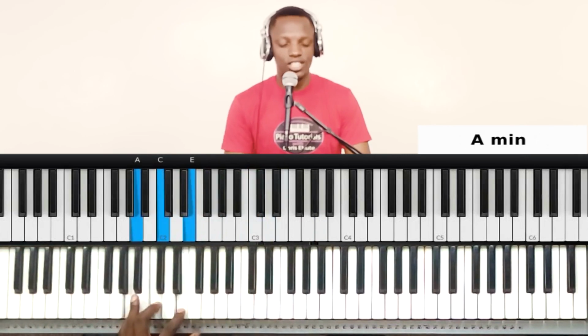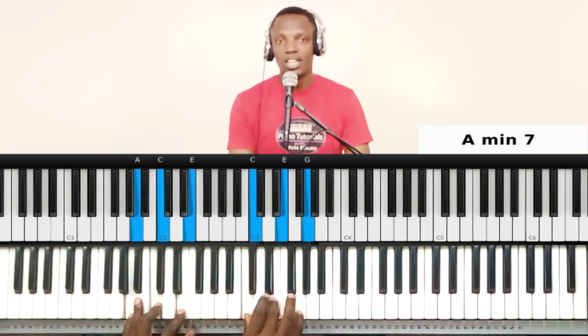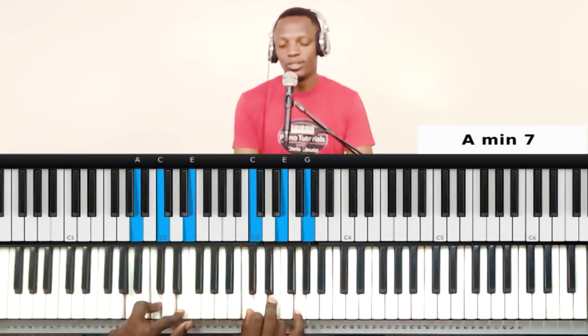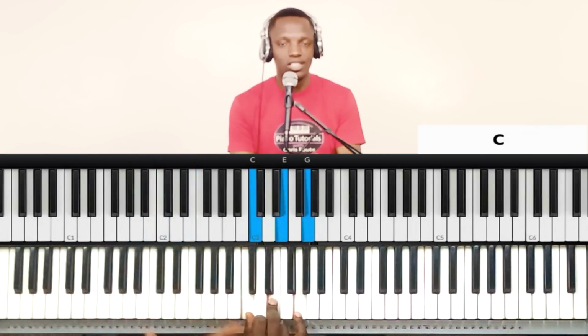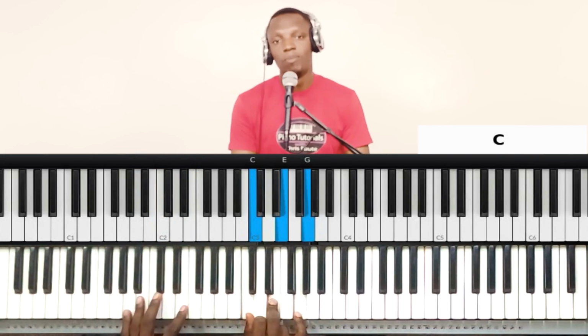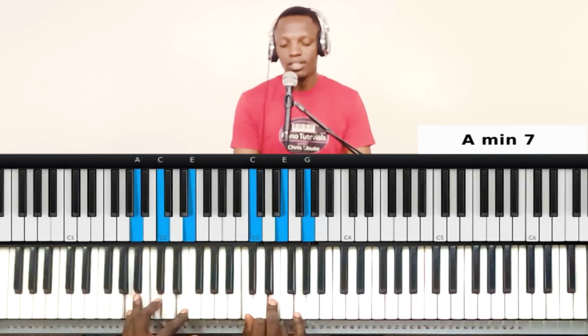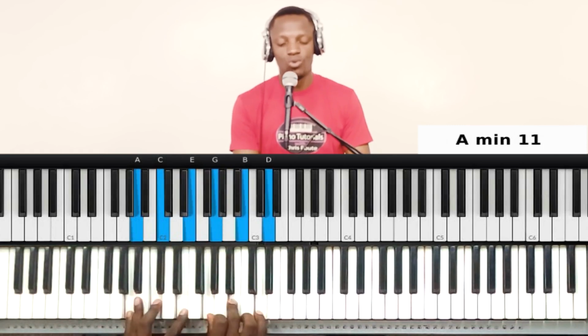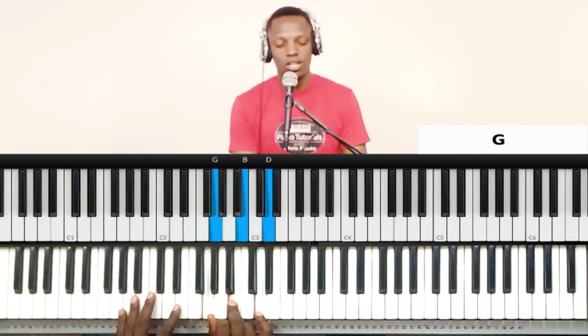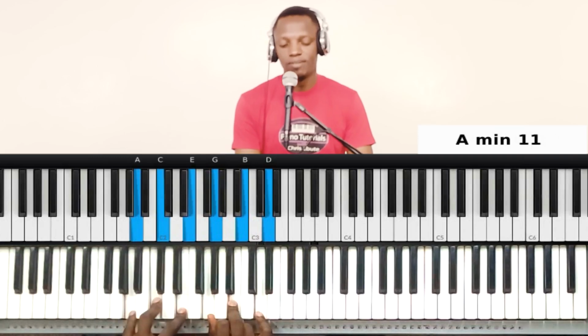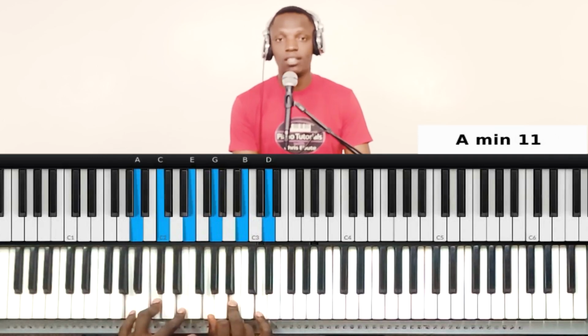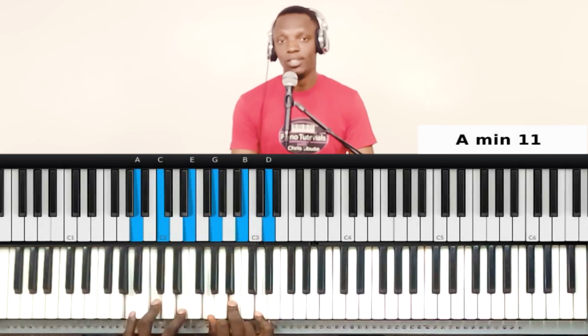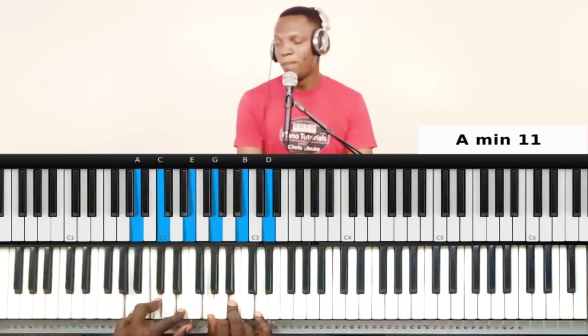So basically, if you're on the 6th chord, just play your 1 chord at the right hand and you have your minor 7th chord. So the 1 chord at the right hand is what you can consider to be the upper structure triad. Another option, you can go a whole step down from the minor chord. 1, 2. So you play your G with the right hand, then the C. The 6th chord, that was the A minor with the left hand. So this will give you a minor 11 chord.